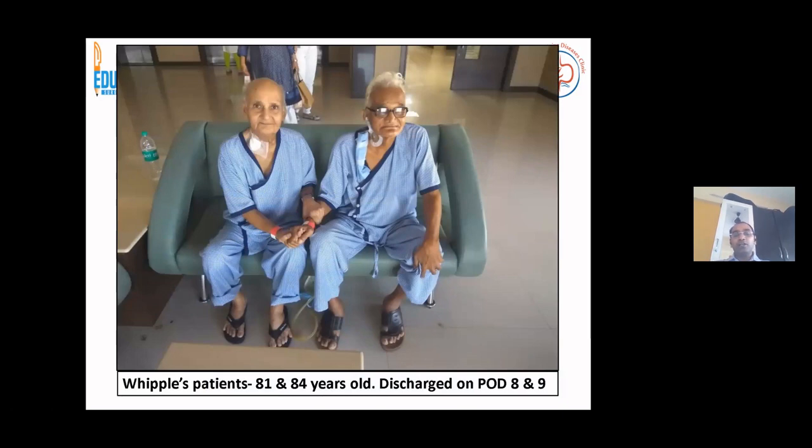Now, a case in point: these are two patients. The gentleman on the left side is 81 years old. The one on the right is 84 years old. Both underwent Whipple's roughly 3 days apart, and both of them were discharged on post-op day 8 and 9. While it may seem miraculous to the patients themselves, generally for such major surgeries, we estimate a stay of say 12 to 14 days for such elderly patients.